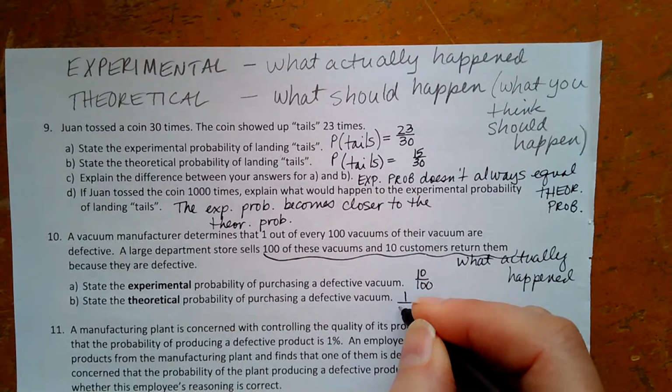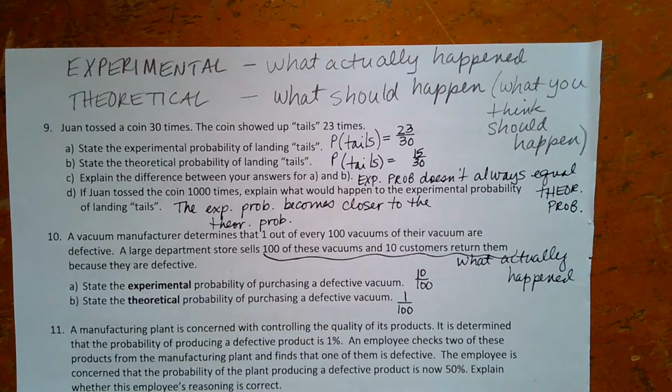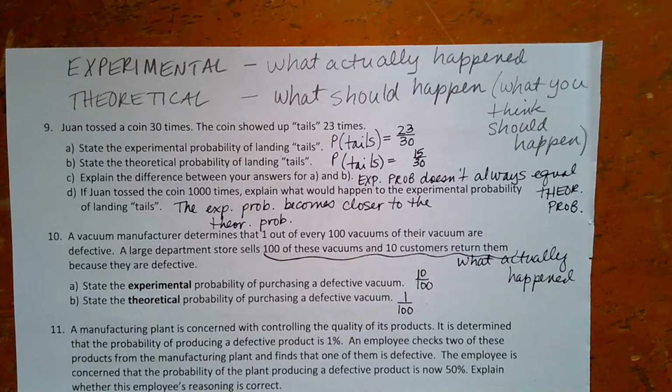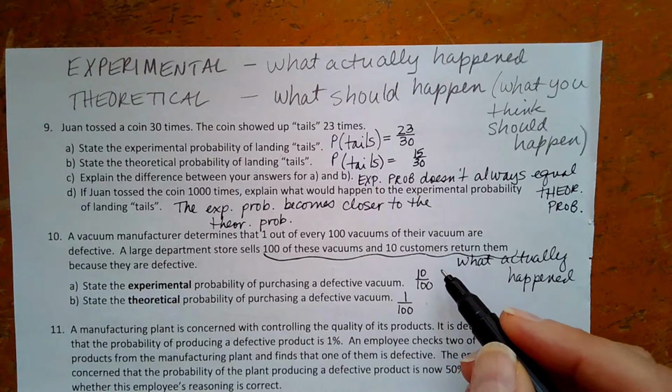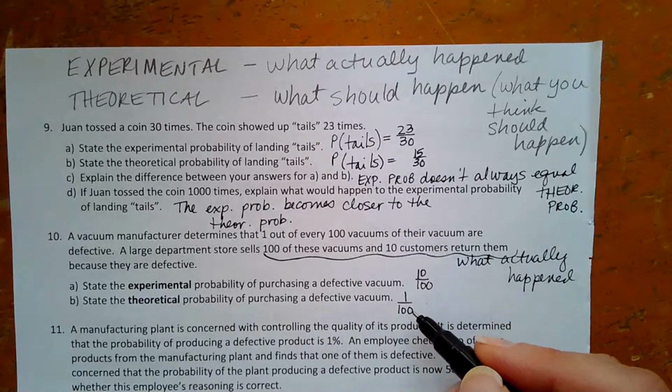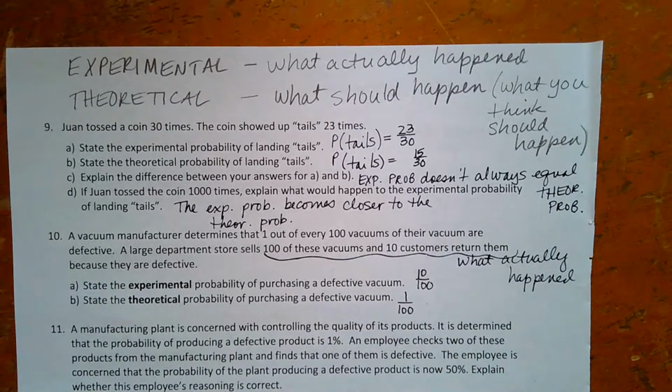Theoretical, the store says only 1 out of 100. All right. So I don't know, something went a little wrong with that store's testing, I think. But if they sold 1,000 vacuums, what should happen is the number of defective compared to not defective should go down, right? It should start to approach 1 out of 100, you're hoping. Or the company could just be lying, right? I guess we don't know that for sure.